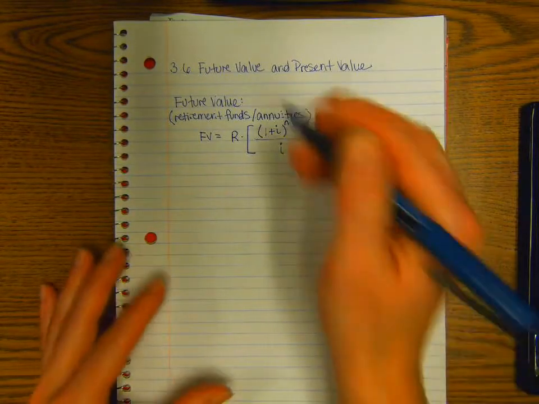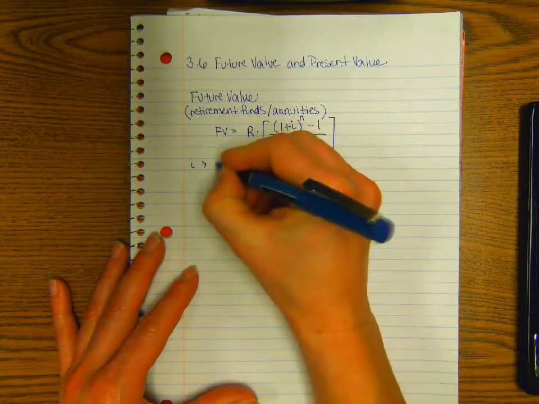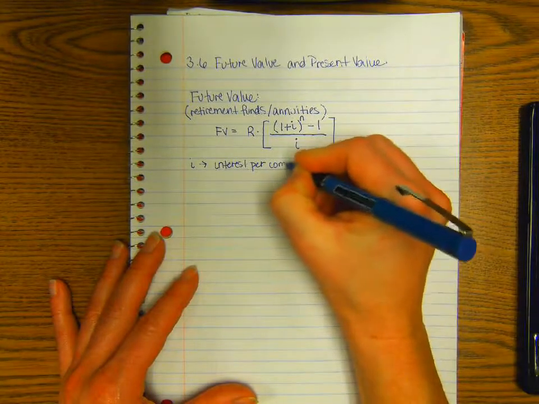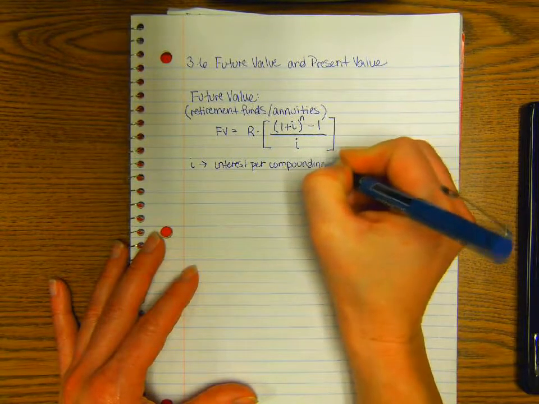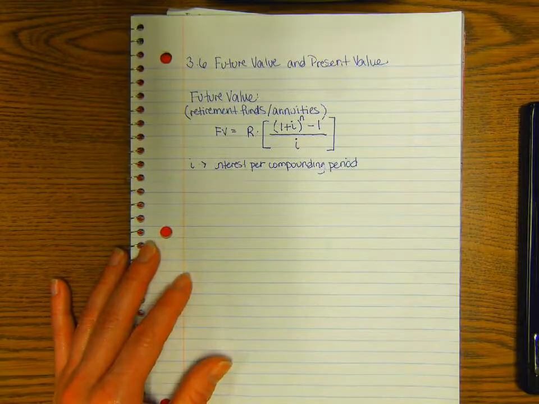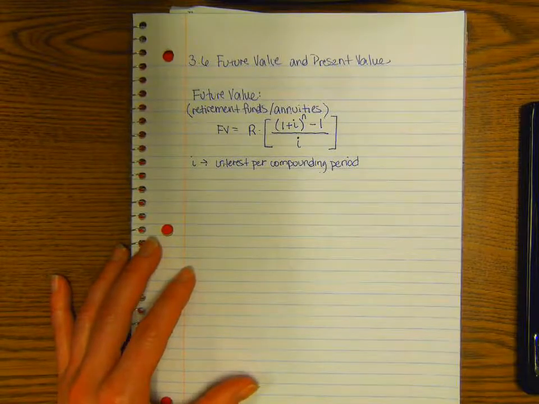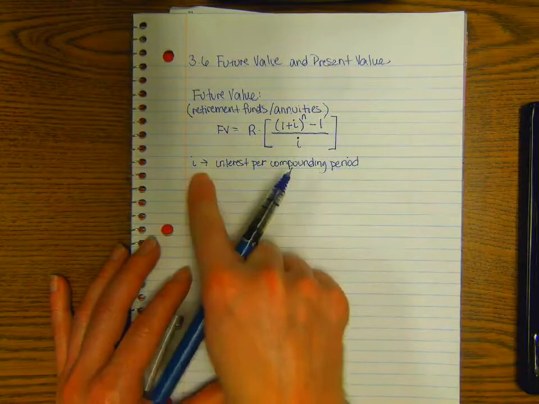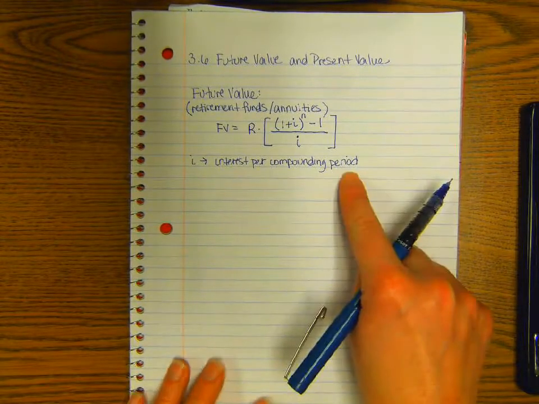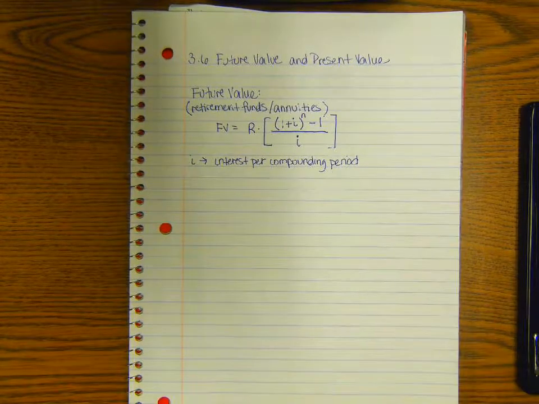So, let's write down what these things stand for. i is the interest per compounding period. So for instance, let's say I had 8% annual interest, which is really high by the way, and I was making monthly contributions. That 8% would be 0.08 divided by 12. So your interest is going to be your annual interest divided by how often you're making your payments.